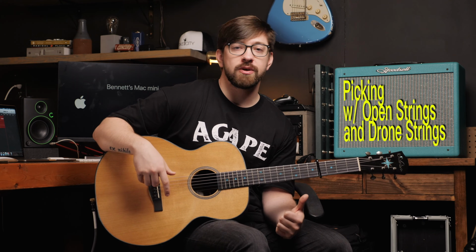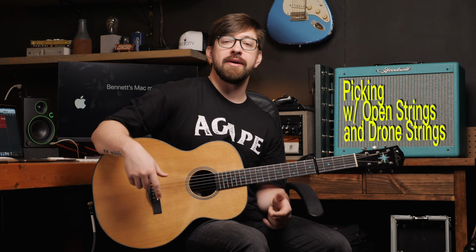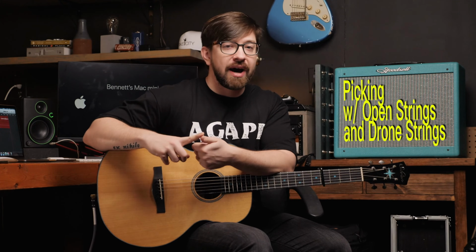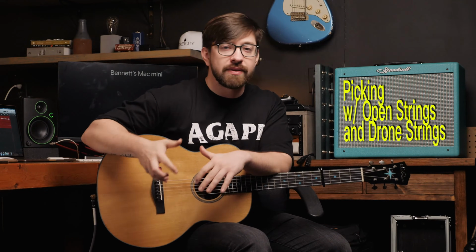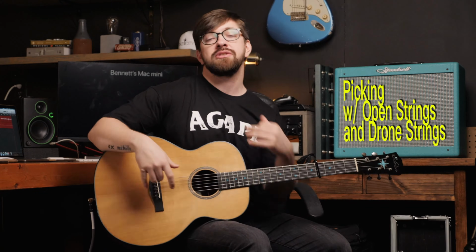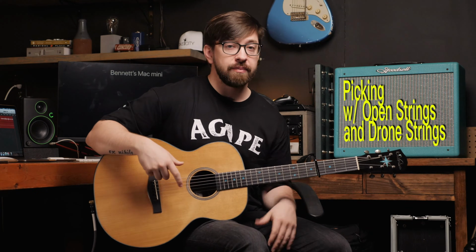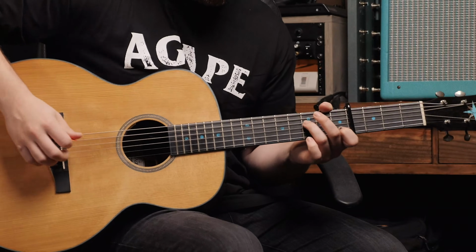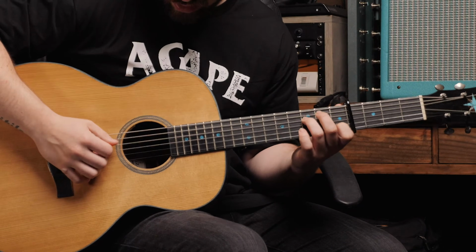Level 3 is incorporating open strings or drone strings. I would recommend using a 1, a 2, a 3, or a 5. I wouldn't use a 4, a 6, or a 7. They can cause too much tension and some clashes that you don't want. Let's jump in. I'm going to show you two examples using drone strings. Here we go. 1, 2, 3, 4.